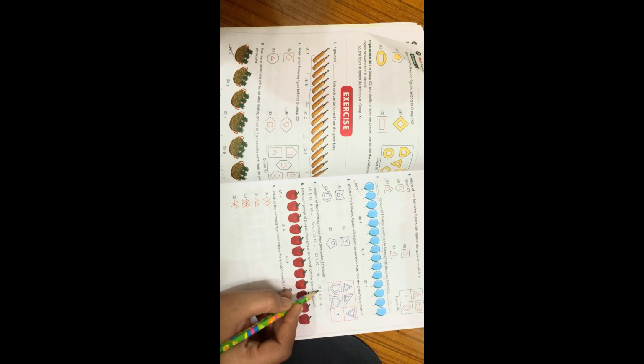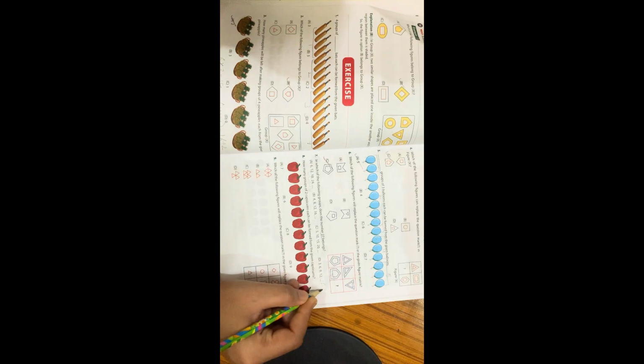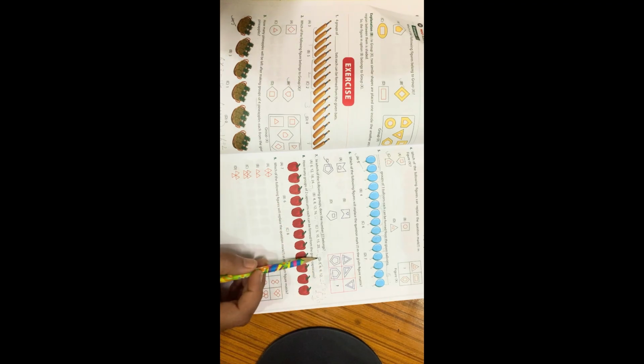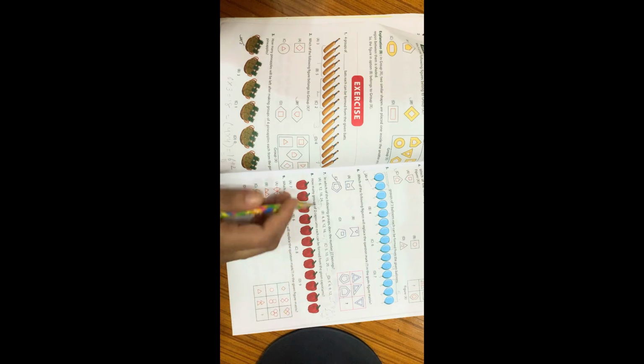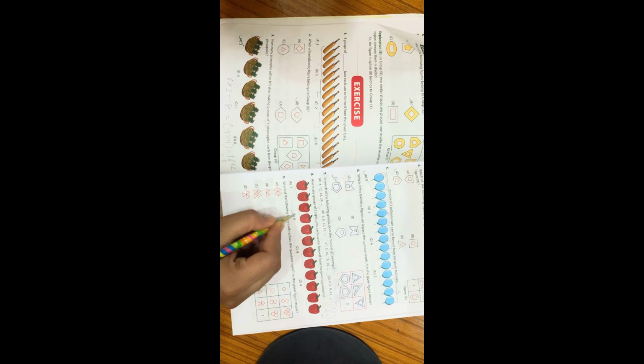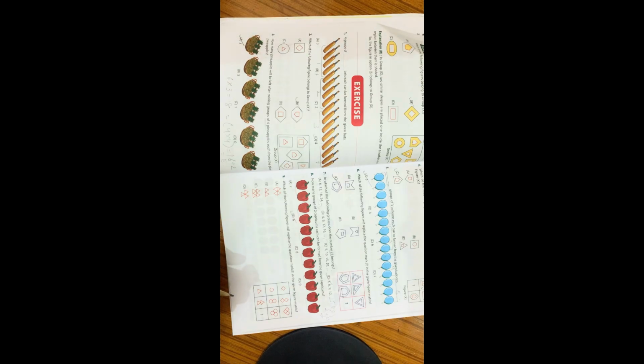In the 5 table, 27 also doesn't come. The table of 3: 3, 6, 9, 12, 15, 18, 21, 24 and 27. Yes, this belongs to this. D. The right option is D. Now moving on to question number 8. How many groups of 2 capsicums each can be formed from the given capsicums? Groups of 2: 1 group, 2, 3, 4, 5, 6. Having 2 capsicums each, we got 6 groups.